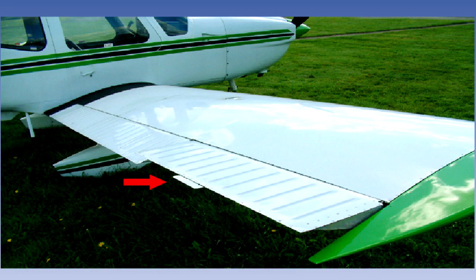Fixed trim tabs are not adjustable in flight, but can be adjusted on the ground to correct a permanent out-of-trim condition. They are usually found on ailerons. They operate in the same manner as the adjustable tabs. Fixed tabs are used on simple low-performance aircraft. They achieve an in-trim condition at a particular speed, normally the aircraft's cruising speed. Their correct position is usually found by a process of trial and error.